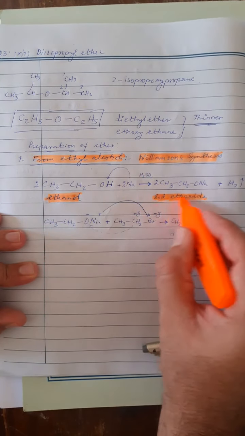Okay, next one is from alcohol again, but this time not using sodium metal. We dehydrate alcohol. Dehydration means the removal of water. How can you remove water from ethyl alcohol? You need a dehydrating agent, okay? A dehydrating agent is a substance which can actually remove water, or which attracts water out of the substance. So if you see here, CH3CH2OH, this is one alcohol, and then HOCH2CH3, this is another alcohol.